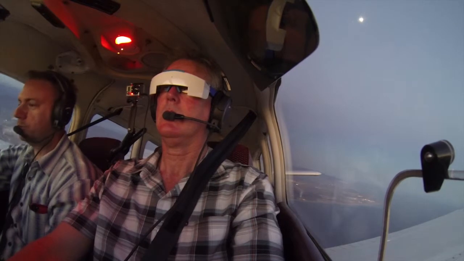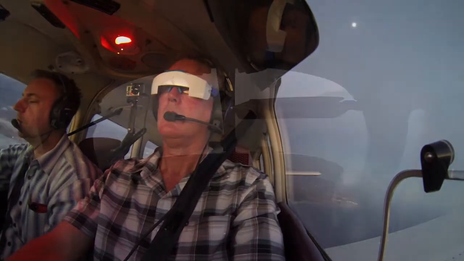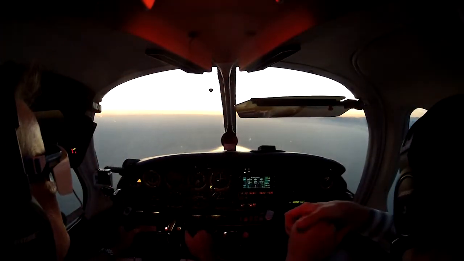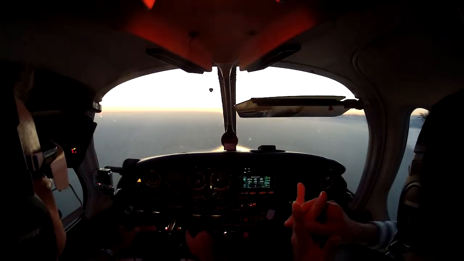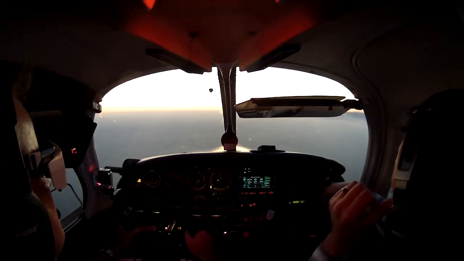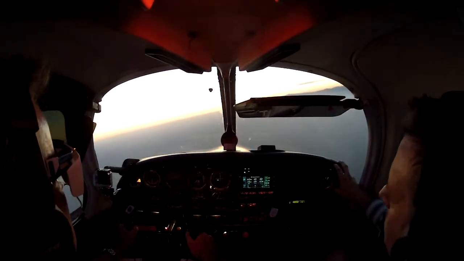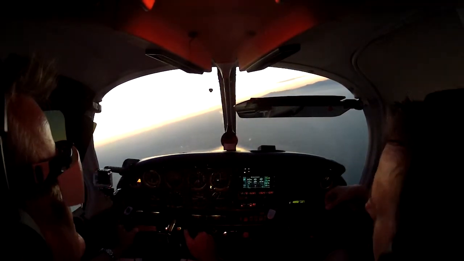117 November, contact Santa Barbara approach 125.4. 125.4, 72 November, good night. Santa Barbara approach, Cherokee 172 November, 4500. Cherokee 172 November, Santa Barbara approach. Pull the freeway and enter a left base for runway 15 right. Left base for 15 right, Cherokee 172 November. Cherokee 72 November, Santa Barbara altimeter 2986, advise we have information Zulu. 2986, we have Zulu, 72 November.